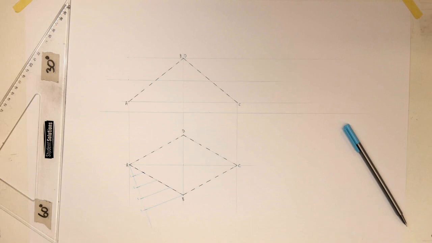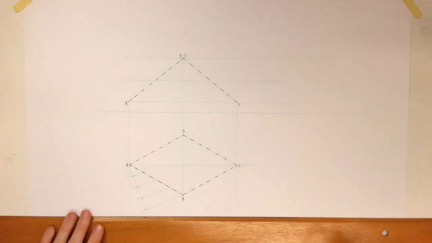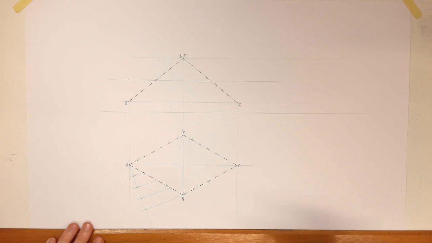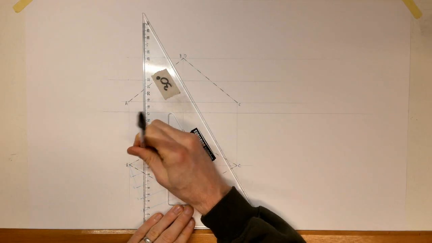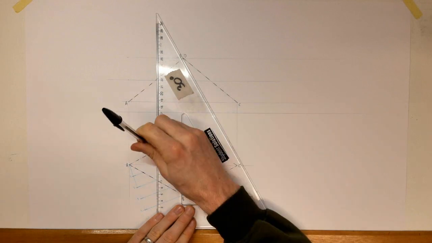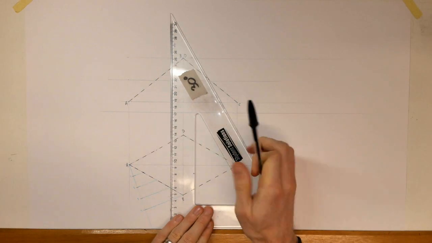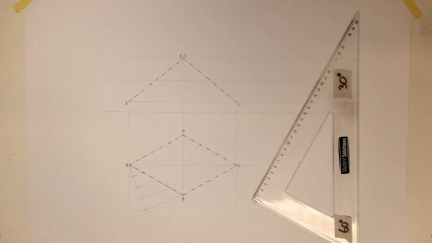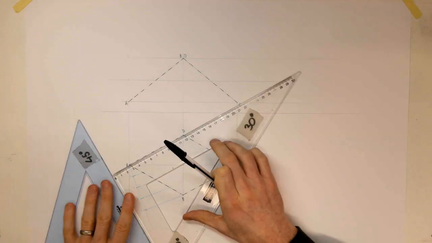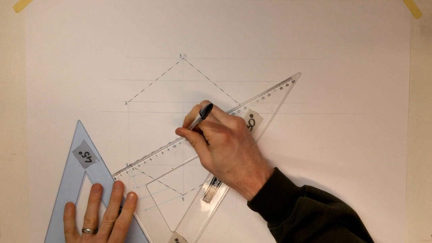What I do now is to locate corresponding points up here. 1, 2, 3. So you can slide the set squares parallel to AD.